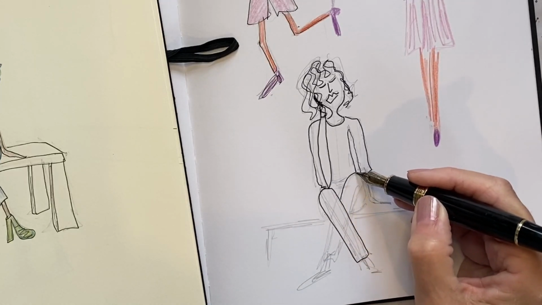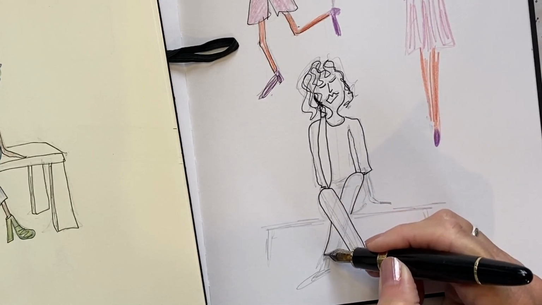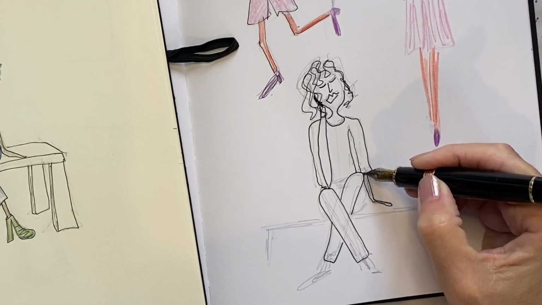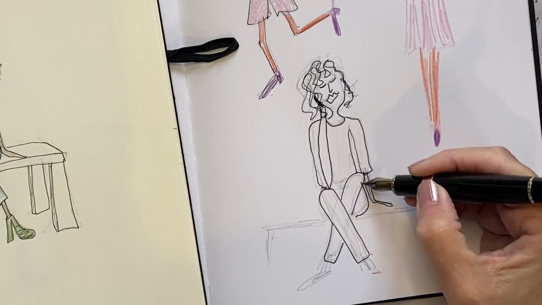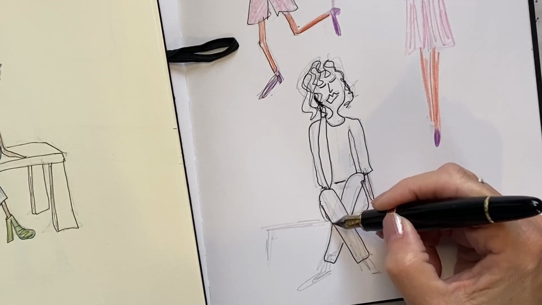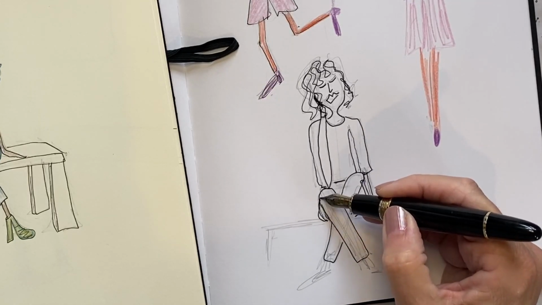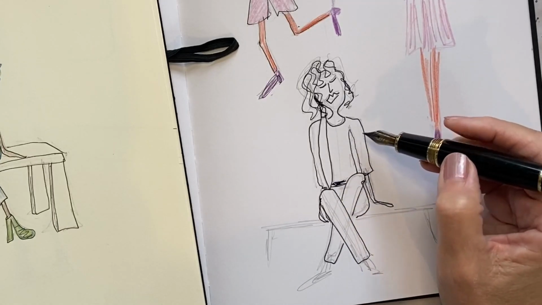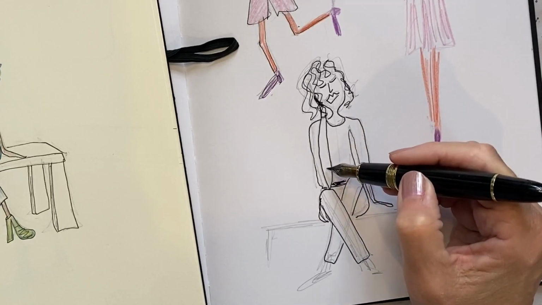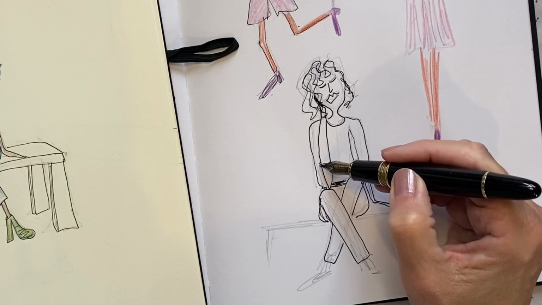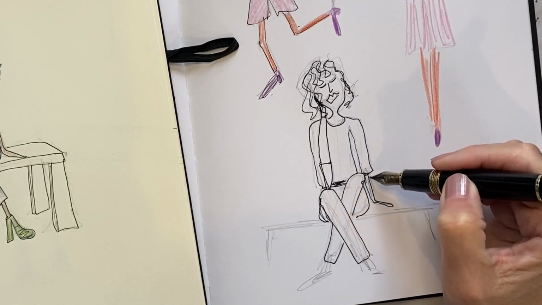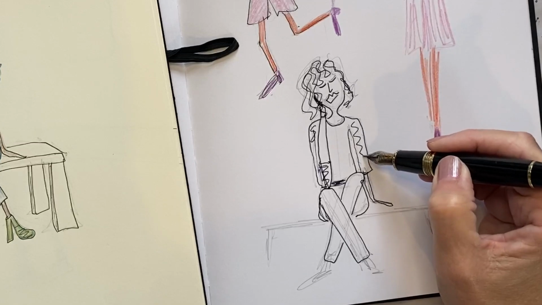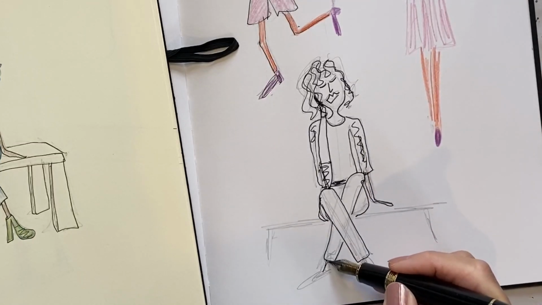And then I will go over with a bit of colour later. Just have her sitting on there with her jeans on, I think, a t-shirt. Actually, yeah, that will work. Like that.